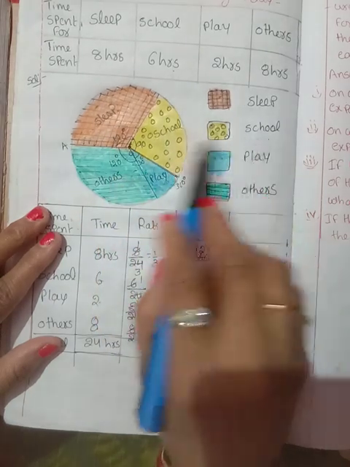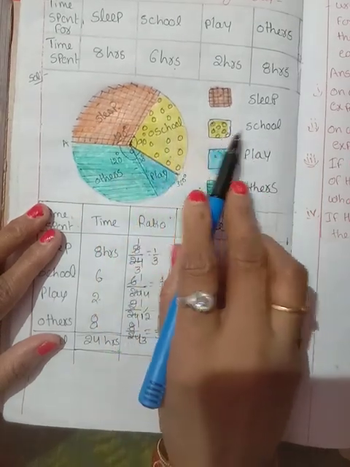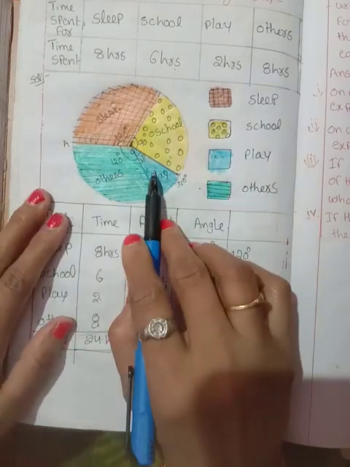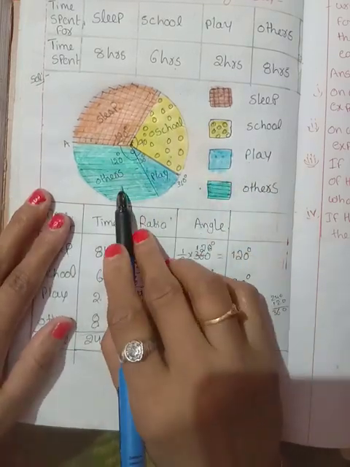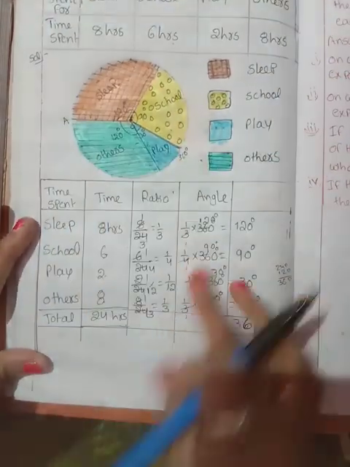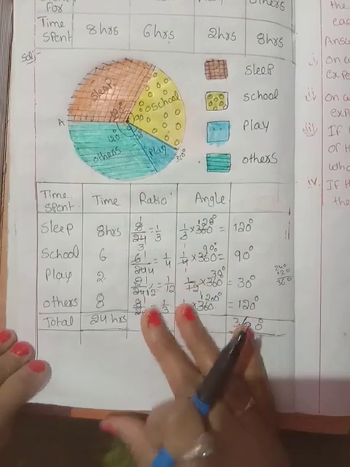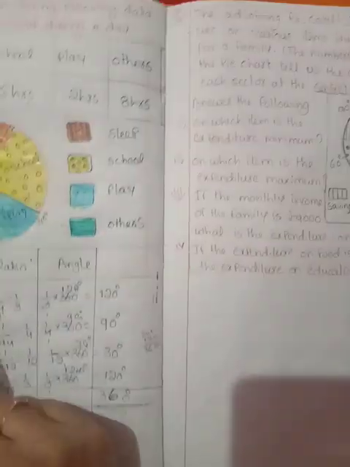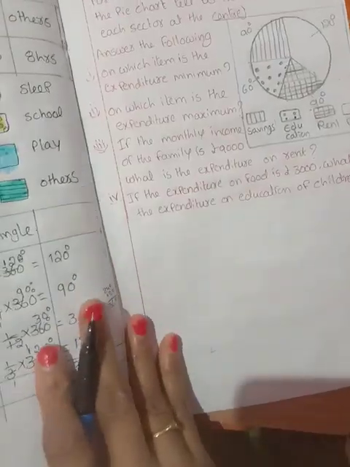Okay, and the second one is the school. This is the model of the box, and the third one is the blue play, and the fourth one is the others. You can understand, say it again neatly. Yeah, this is the fourth problem's solution. You can understand, draw a table and draw pie charts only. Yeah, next one is the last problem. In this chapter, this is the last problem.